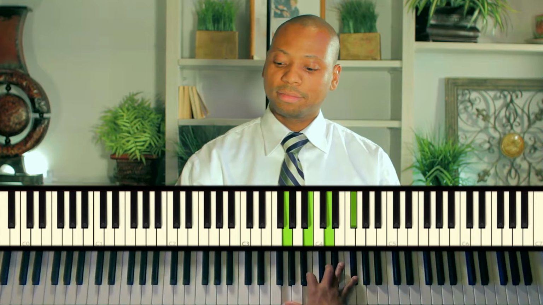Here is F: 1, 2, 3, 4, 5, 6, 7, 8. F major 7, F dominant 7, F minor 7, F half diminished, F fully diminished. Here's G: 1, 2, 3, 4, 5, 6, 7, 8. G major 7, G dominant 7, G minor 7, G half diminished, G fully diminished.